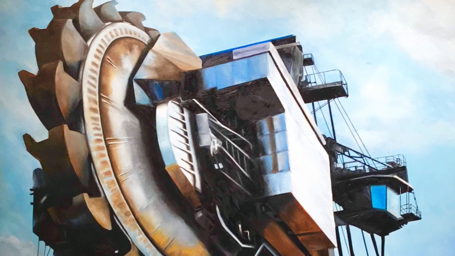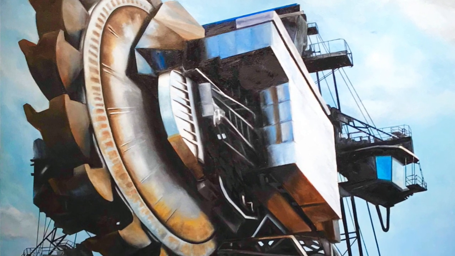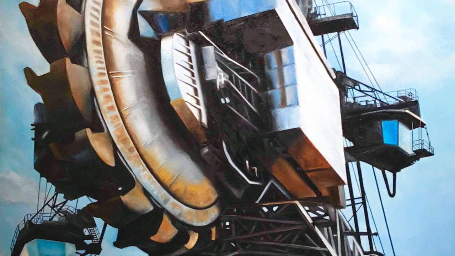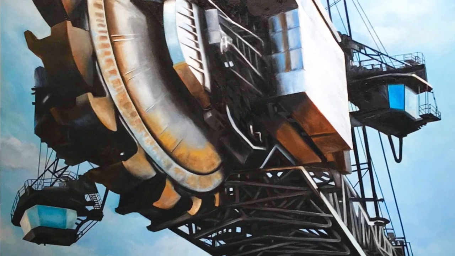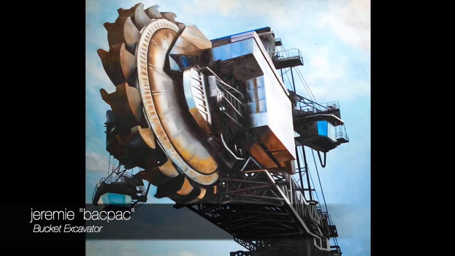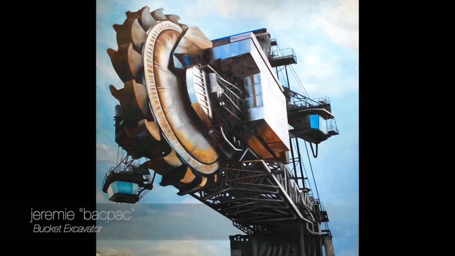So you're freezing time, but in a realist painting, you're painting in the dimension, you're adding time, you're not freezing it. So for an oil rig or bucket excavator, time is the fourth dimension that you don't get in a photo. Photos are frozen. I'm looking at a painting that's evolving right in front of my eyes.